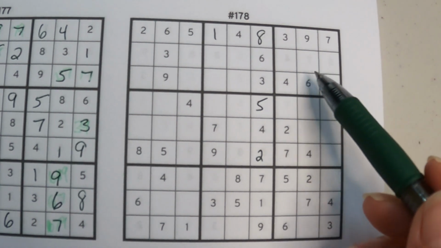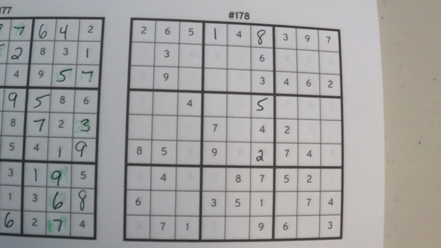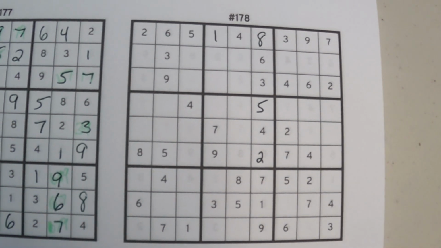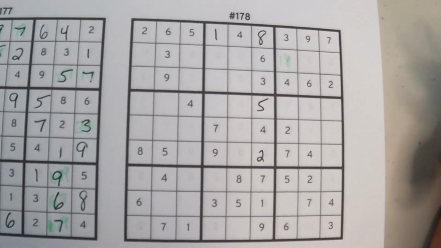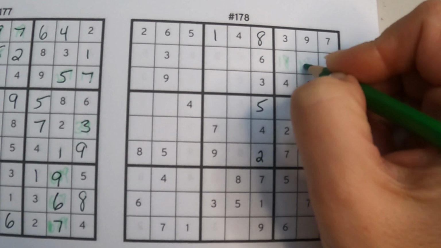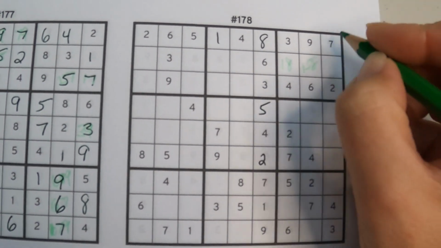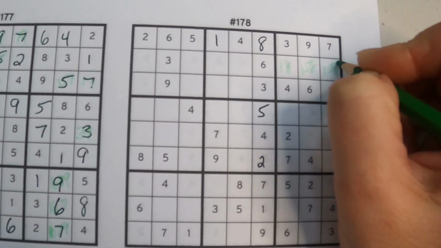For this box, we're missing 1, 5, and 8. We've got a 5 here, so 1, 8. No help here, 1, 5, 8. And no help here, 1, 5, 8.